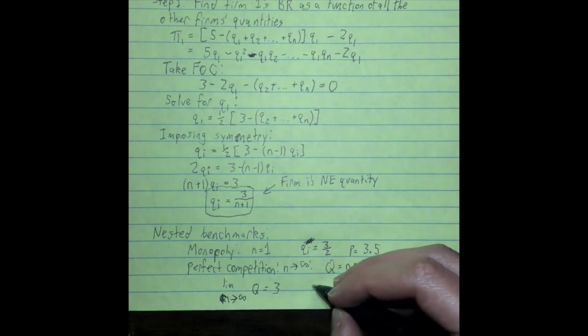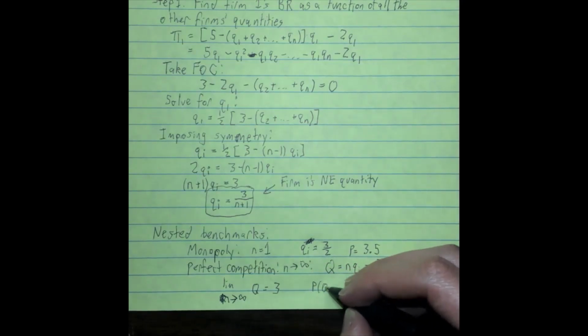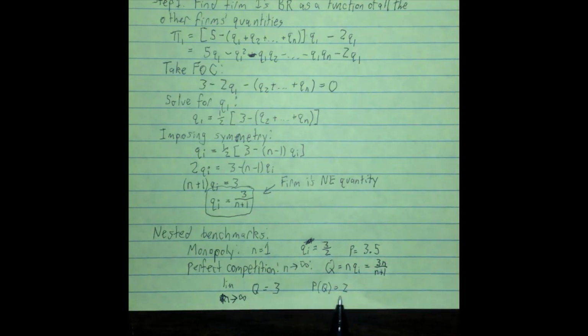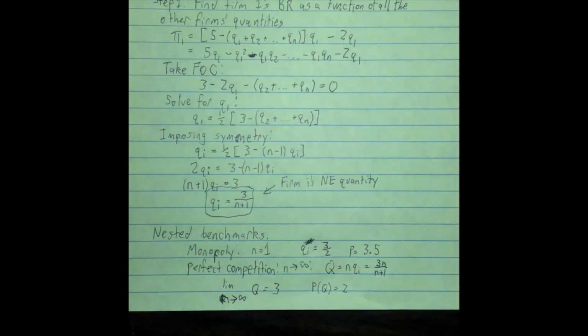All right, and then the price at that limit quantity is 2, because that's what it's going to take. That's the price that's going to sell 3 units of output. So in that sense, the Cournot model nests the monopoly and perfect competition benchmark.